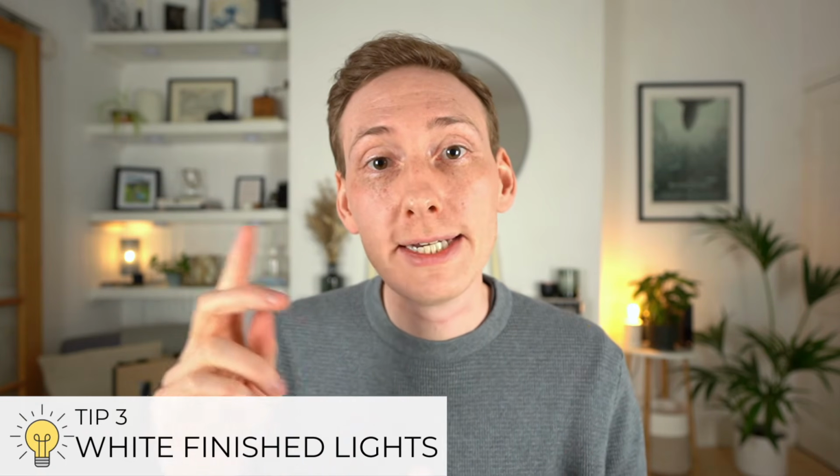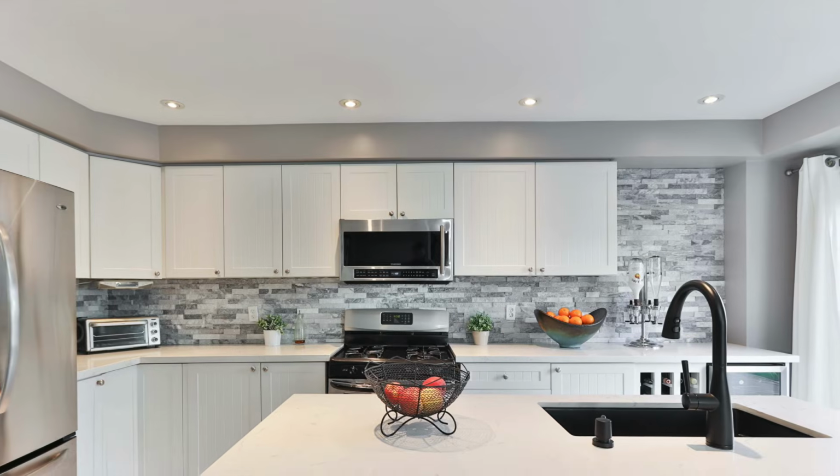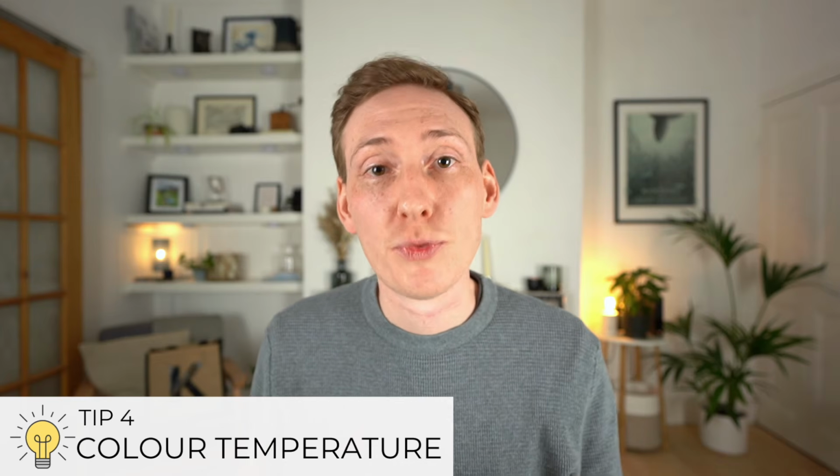My next tip is to go with white finished recessed lighting or pot lights. Now you can usually get these recessed ceiling lights in a whole host of different finishes like stainless steel, brass, black, etc. And if you like these and it works for your look, then great, go for it. Personally, I recommend going with a plain white finish. Most people will be painting their ceiling white, and by having a white finish, the lights seem to just blend in with the ceiling. I find that if you go for a different finish, they become very noticeable and really pull your eye up to the ceiling, which can make the room feel busy and can also make the ceiling feel a bit lower.